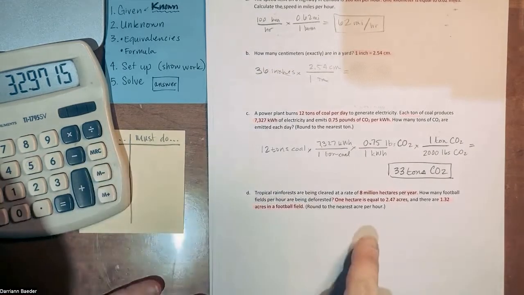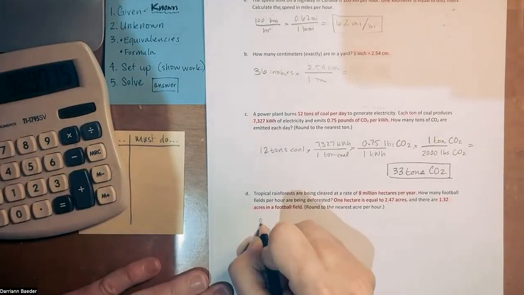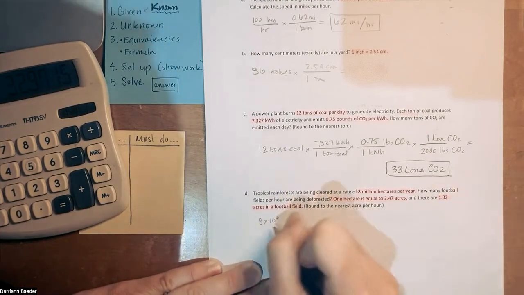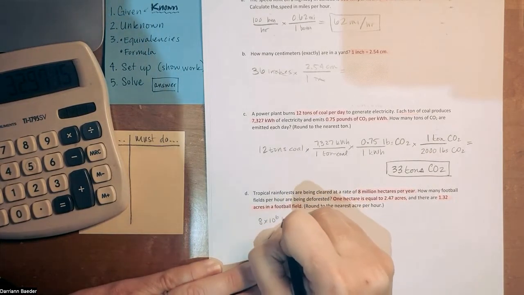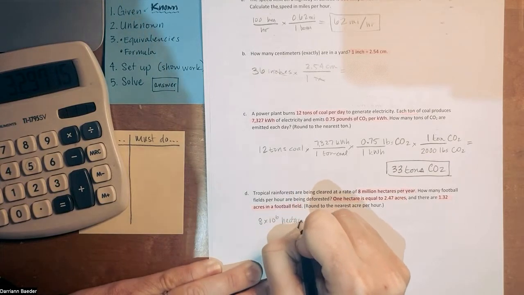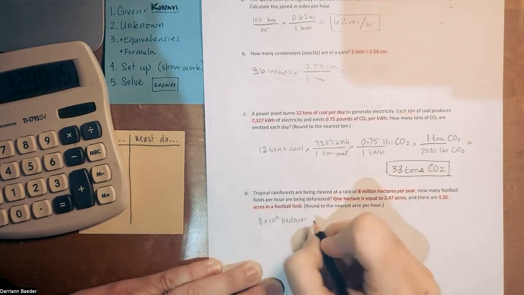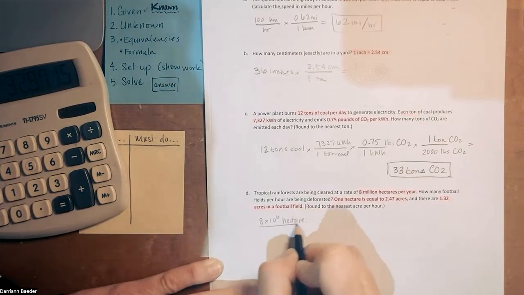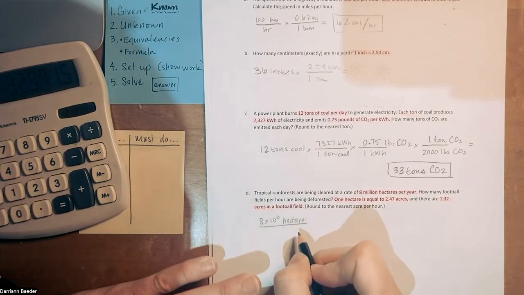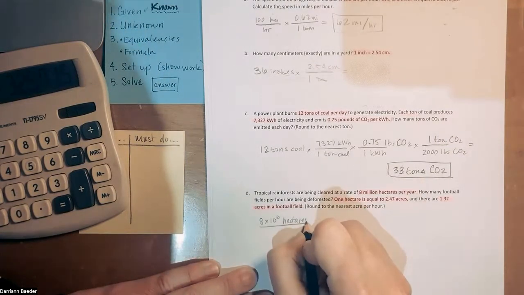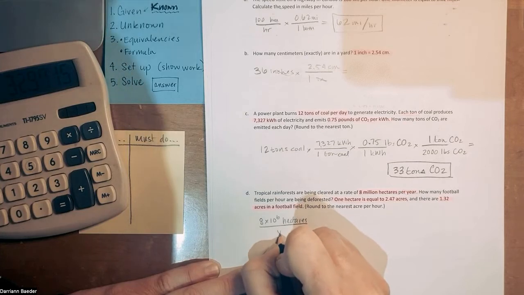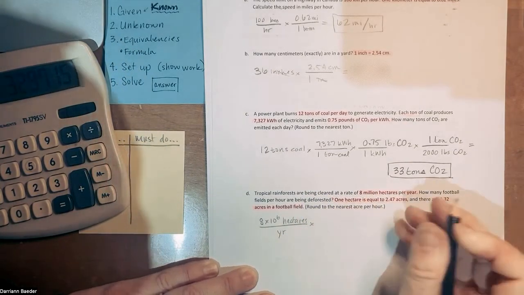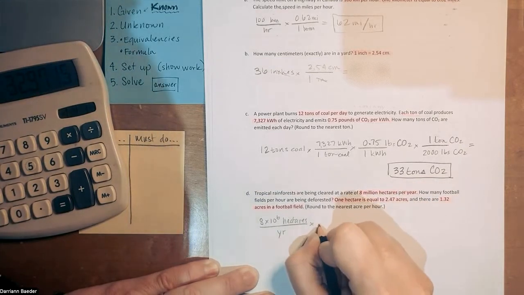So I'm given this rate, 8 million. I'm going to say 8 times 10 to the 6th hectare. The same thing, and you're going to learn to be really flexible with changing out million to 10 to the 6th. So 8 million hectares per year. And then that year is going to stay, right? So let's go to the hectare.